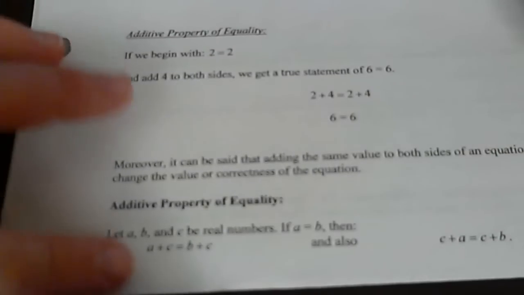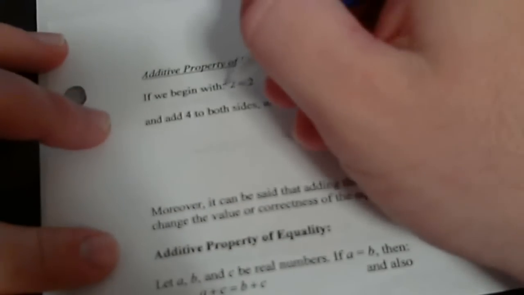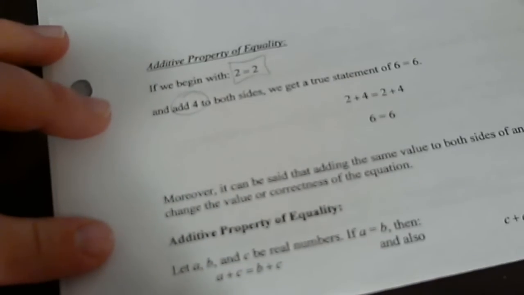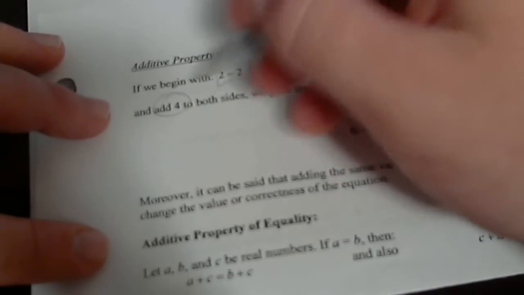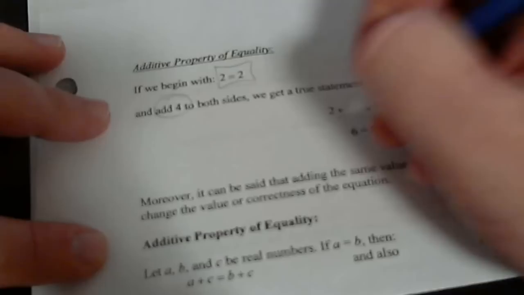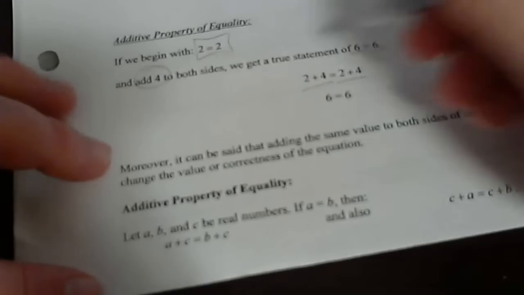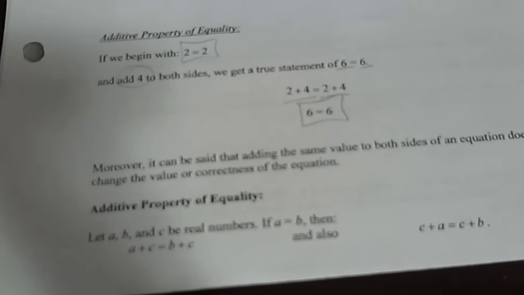All the additive property of equality says, like I said before, is if you add the same thing to both sides of an equation, you don't change the value. Let's start with something like this, 2 equals 2. And what we're going to do is add 4 to both sides. So 2 plus 4 is 6, and we're going to do that to both sides. Notice that my equation is still the same on both sides, just bigger numbers now. That just means we're allowed to add the same thing to both sides. And that's really helpful in solving equations.